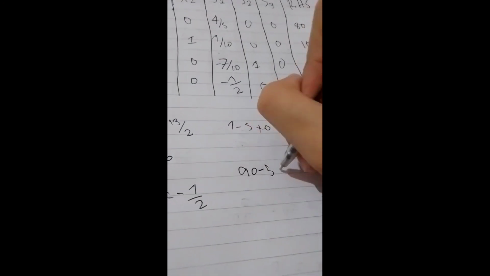Ang RHS naman, 90 minus 5 times 10 is equal to 40. So, 40 dito. Yan po ang S3.